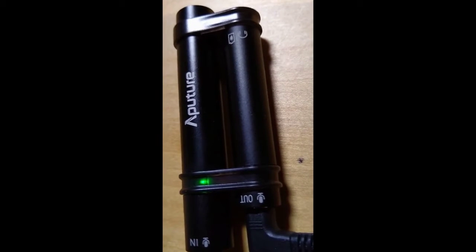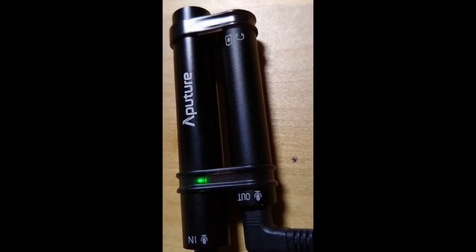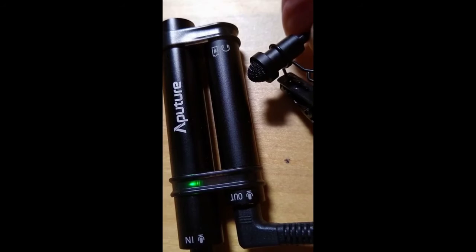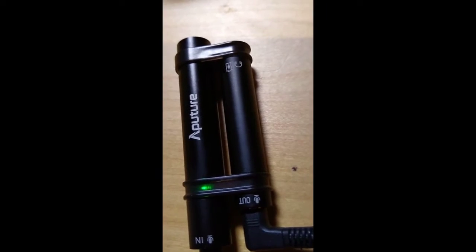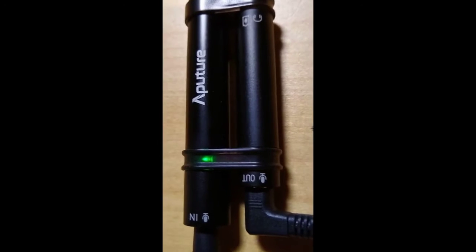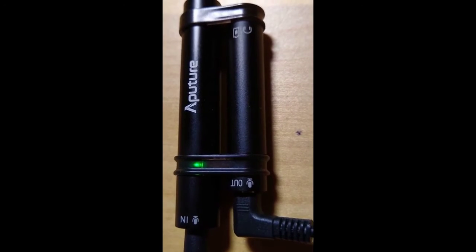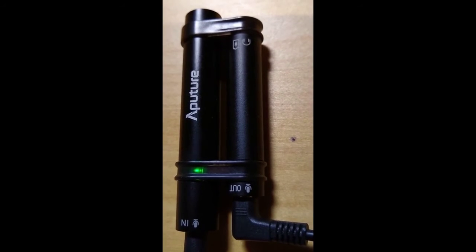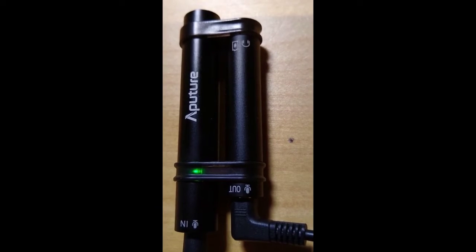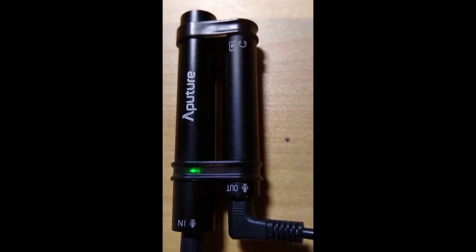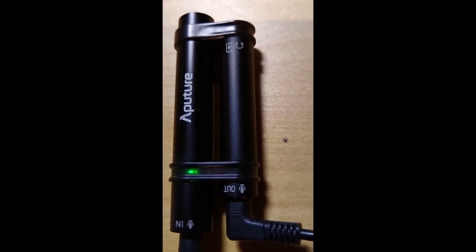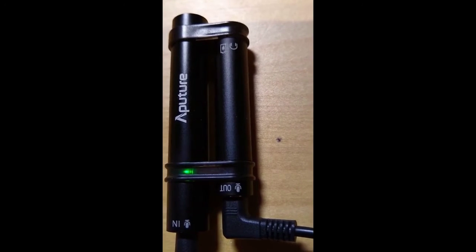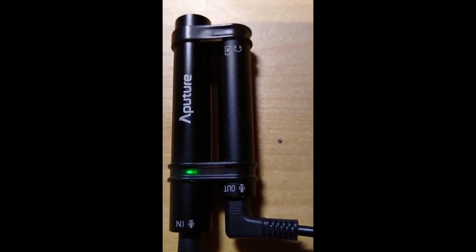This is the small lavalier microphone from Aperture. It looks like this. The advantage of this microphone is that it has a built-in accumulator, and you can charge it via USB, because my camera, for example, has no built-in power supply, so I need an external power supply. Some cameras already have a built-in power supply, but in my case I need this external power supply.